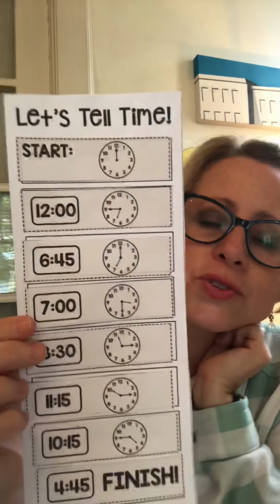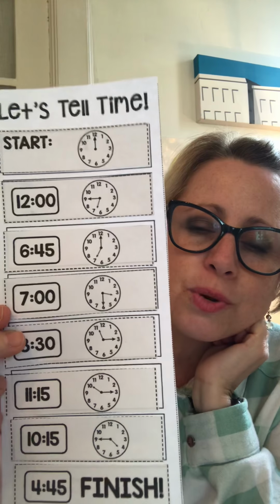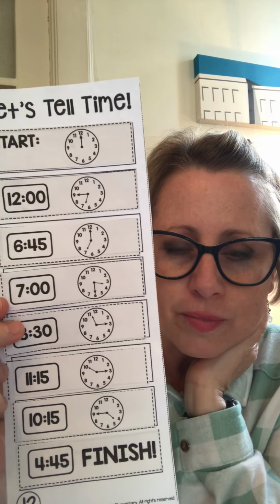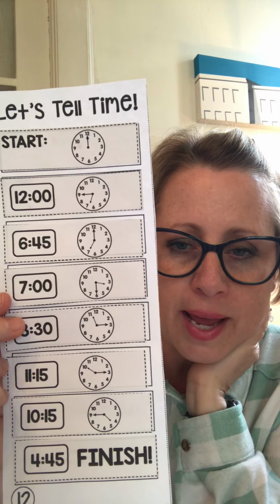Time. How did this go, you guys? Did you remember what the longhand was supposed to be representing and the shorthand? And when it was in between 2 numbers? Like, let's see, 6:45. That's a good one because the little hand is the hour hand, and where should it be if it's 6:45? I have to make this clock go all the way around. Spinning, spinning, spinning.